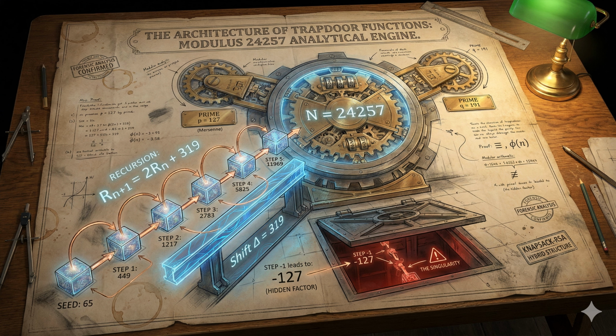The formula is r(n+1) = 2r(n) + 319. Okay, so that's a linear recurrence. You take a number, double it, and add 319. Correct. And you need a starting point, a seed. Yeah. The report identifies the seed as 65.